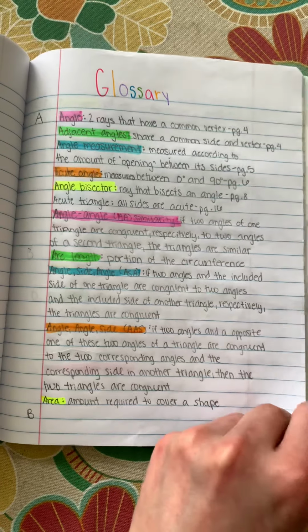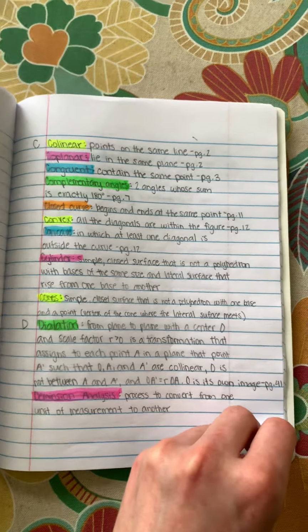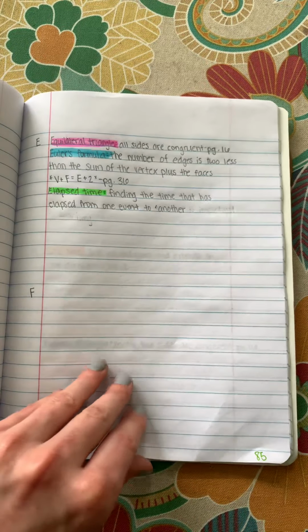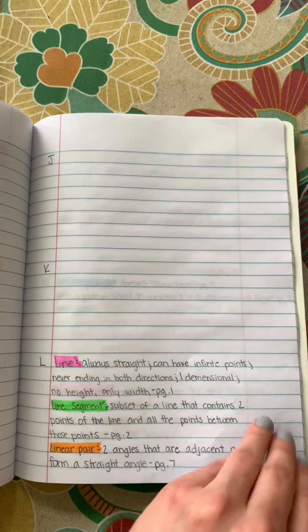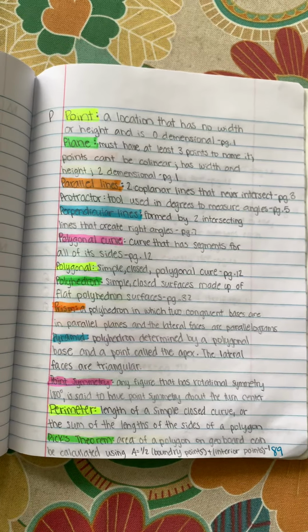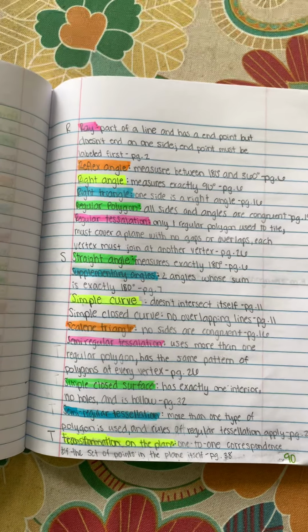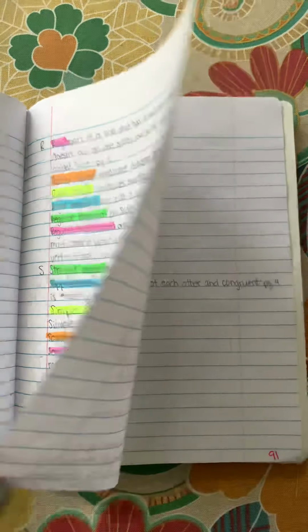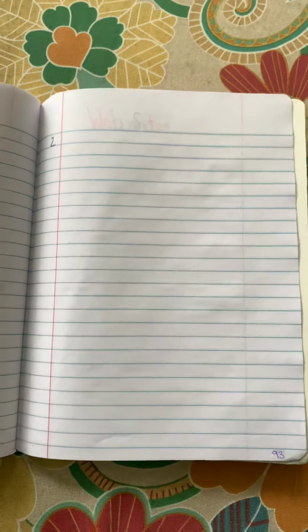And then we're going to go to the glossary. And that's it.